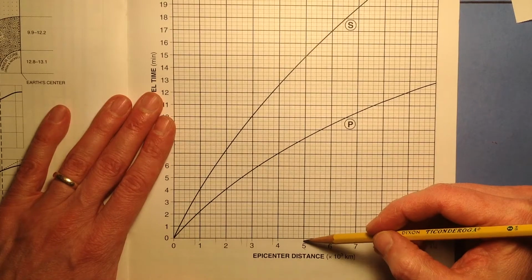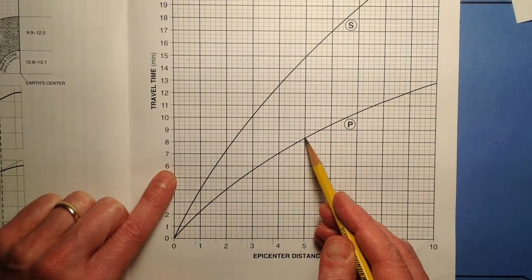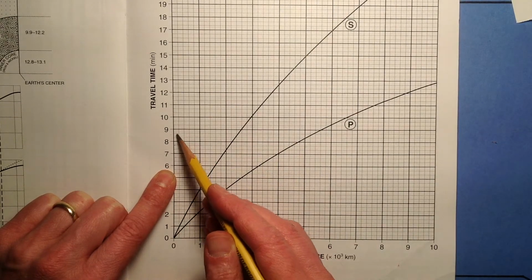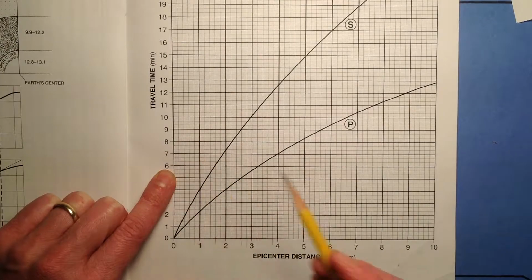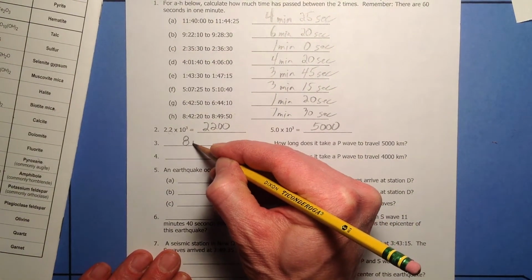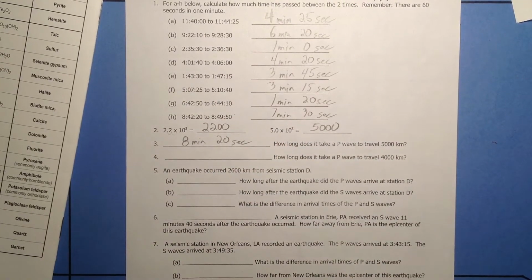5,000 is kilometers. So you go up here, where it intersects right there. You follow it over. 8 minutes, and count these out. If you need to count them out, figure it out. But that is 8 minutes and 20 seconds.